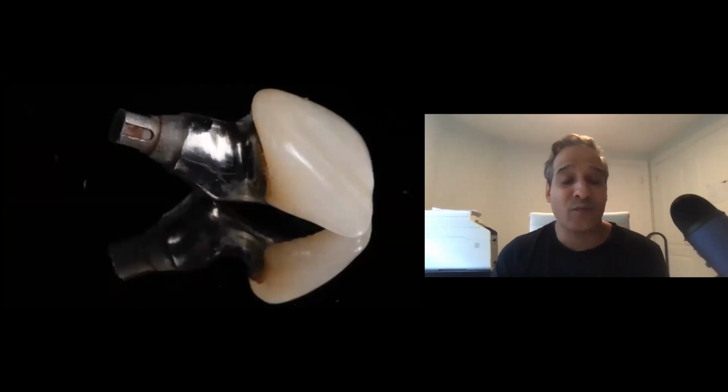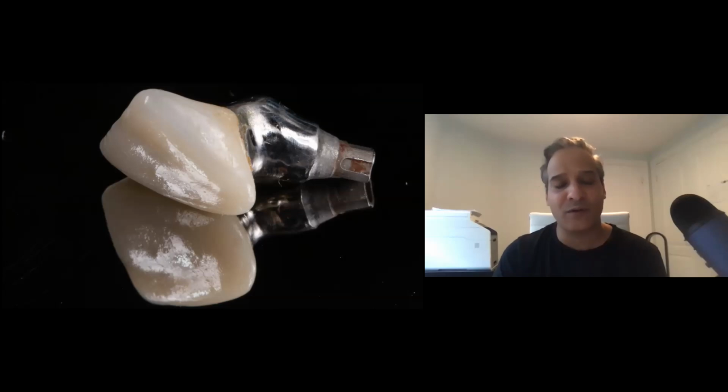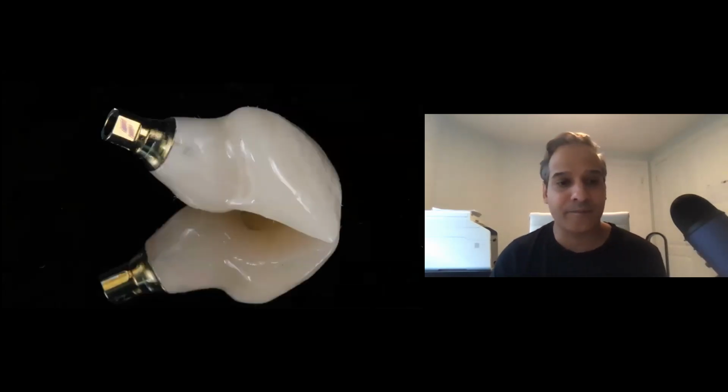So when I removed the crown, this is the way the crown looks. So you can see the ridge lap and the overlap. So our plan was, number one, I told her that you have to have a new crown placed, because the way this crown is shaped, it's part of the problem. The other issue, I said, is you have a ridge volume deficiency. You need to have some grafting done, a soft tissue graft, to plump up the volume.